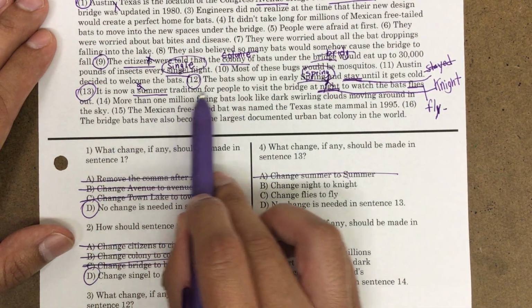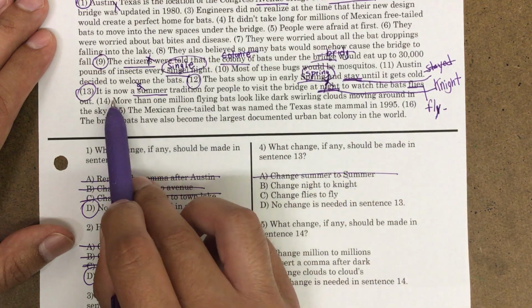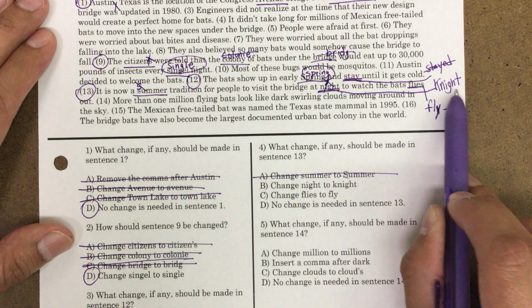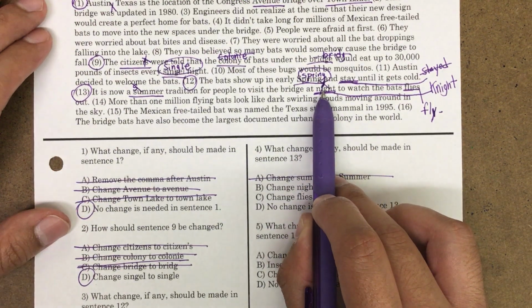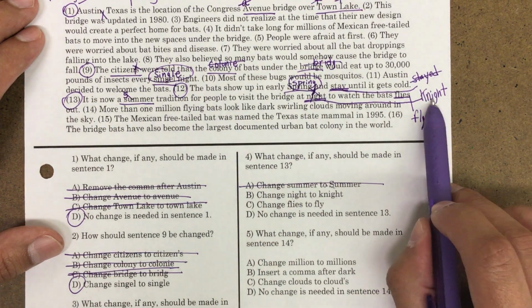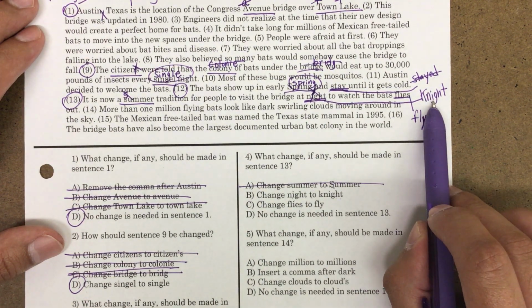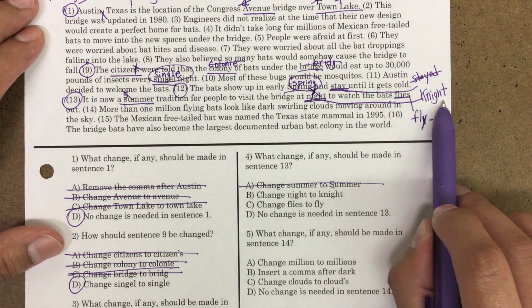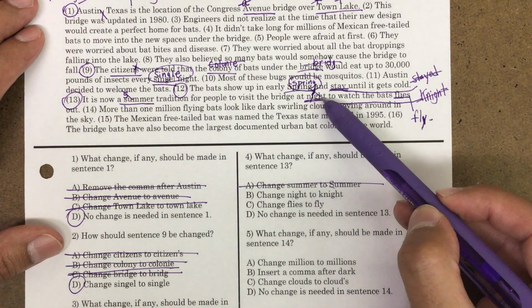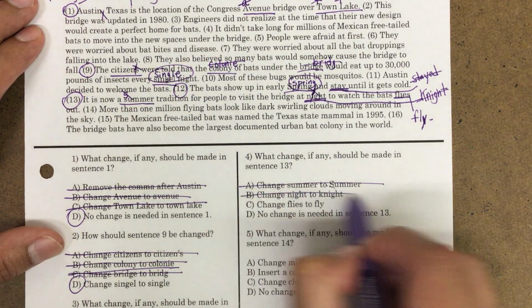It is now a summer tradition, so we read it again. We plug it in. The next one. It is now a summer tradition for people to visit the bridge at night. Now, this night is talking about when it gets dark, after evening. This spelling is talking about a person in armor fighting, like a medieval knight. So sadly, it's not that spelling. It's talking about the time of day when the bats come out. So it's not going to be B.